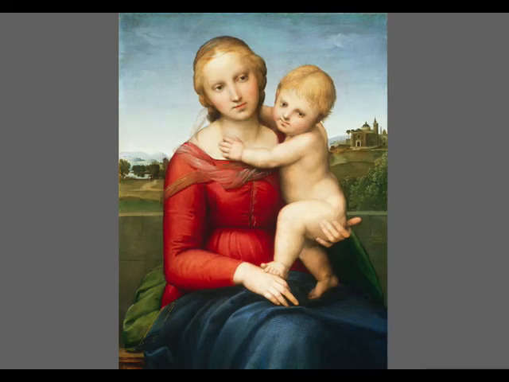Okay, there's a lot that could be said about that, but we need to move on. The next work is by Raphael. Now, Raphael's much younger. He's like a generation younger than Leonardo. Leonardo was born in 1452, I think. Raphael was born 1483, I guess. He didn't live very long, but he made a lot more paintings in his short career than Leonardo did.